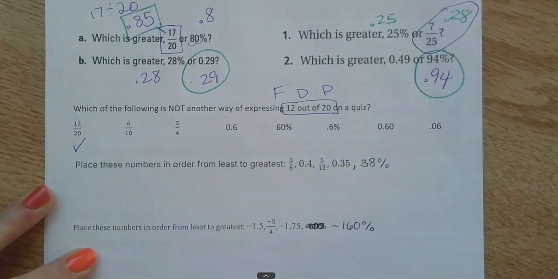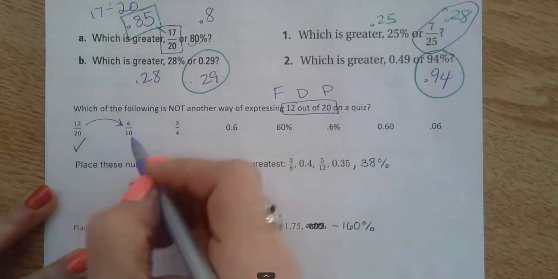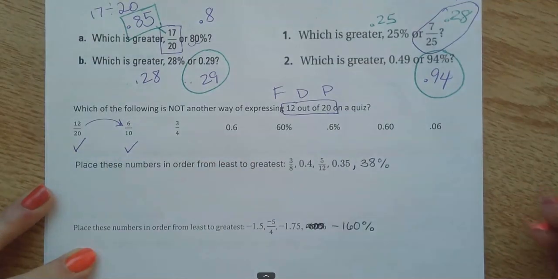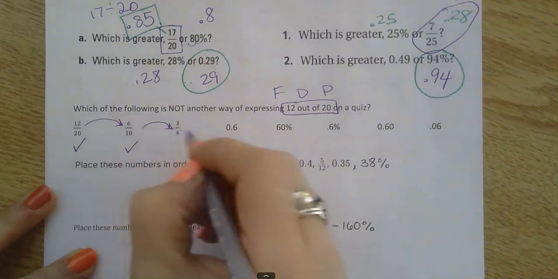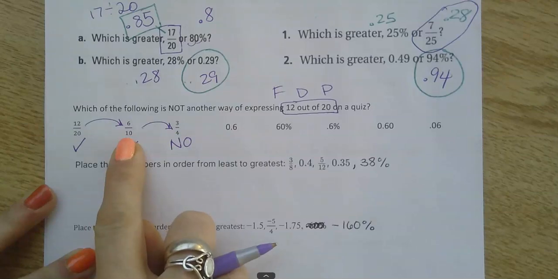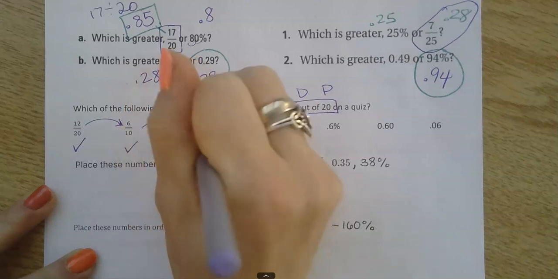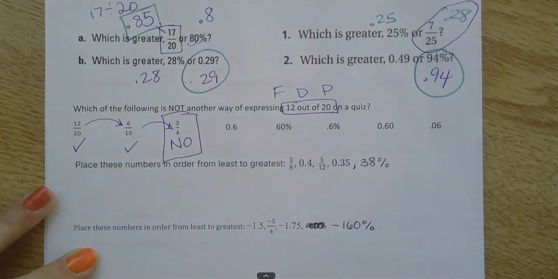Yes, that's a correct way of doing it. If I simplify that, 6 over 10, that's another correct way of expressing 12 out of 20. Is that the same as 3/4? No. Right? If I simplify this, I would get 3/5, not 3/4. So that is not correct. This is not another way of expressing it.